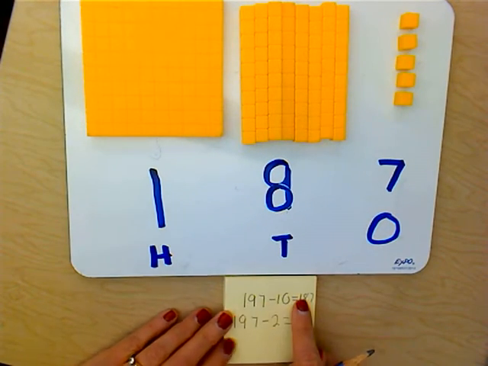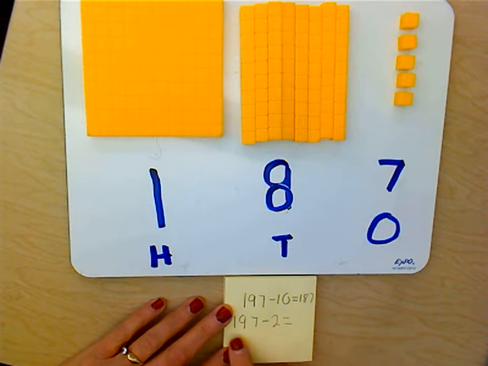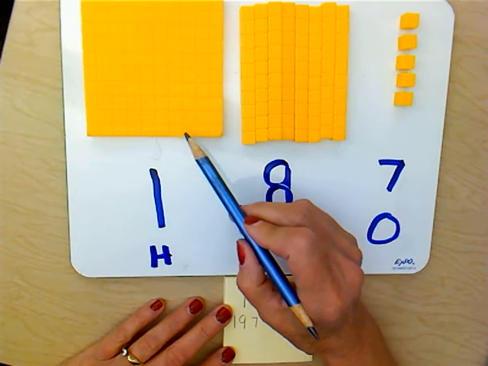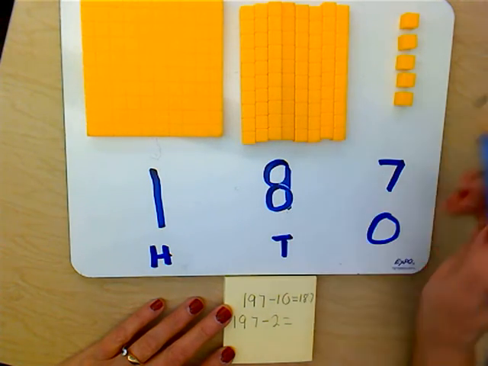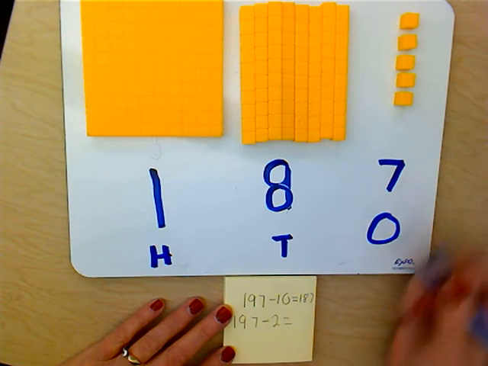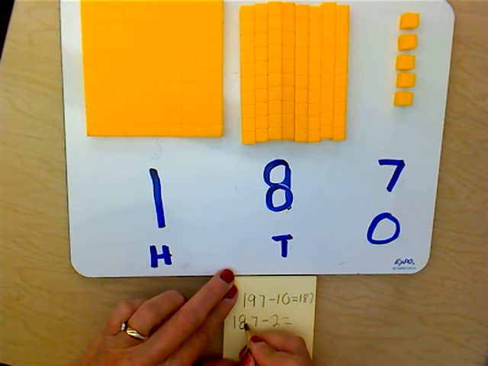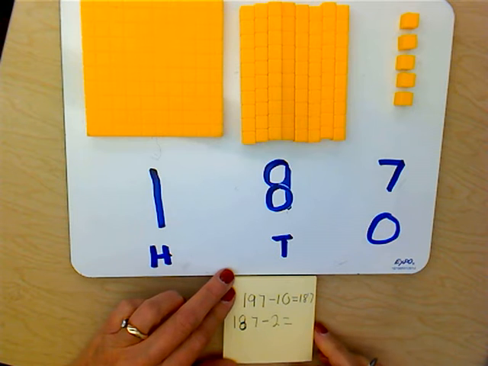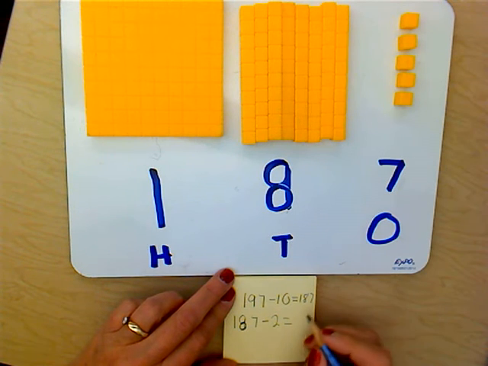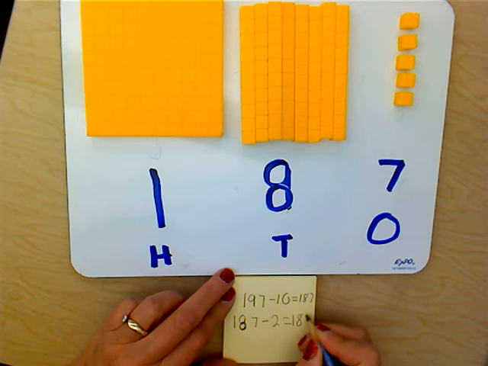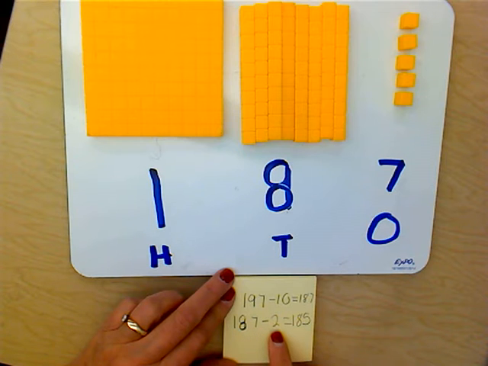So this was the first equation that I did. The second equation is 97 take away 2 ones gives me, well, I still have one group of 100. 1, 2, 3, 4, 5, 6, 7, 8. Oops, I'm sorry, I goofed, that should be 187 because that's what I started with when I started this over again. Took away 2, 1, 2, 3, 4, 5 equals 185 because I took away 2 ones from 7 ones gives me 5 ones.